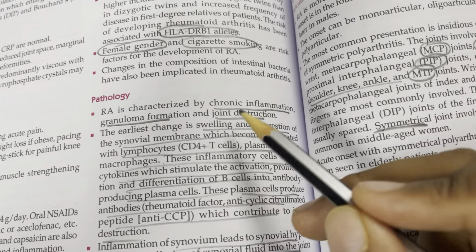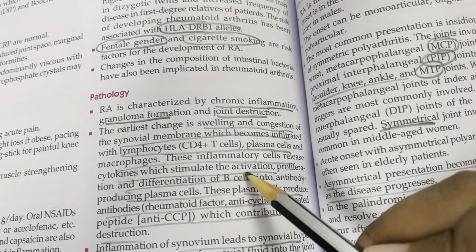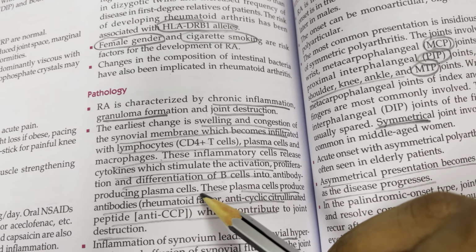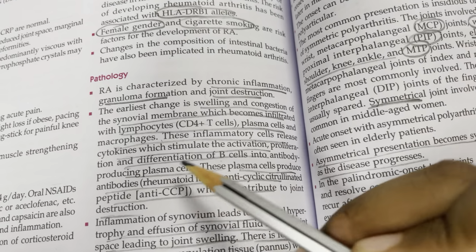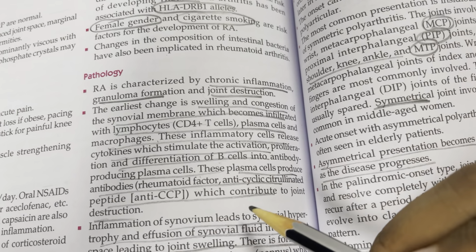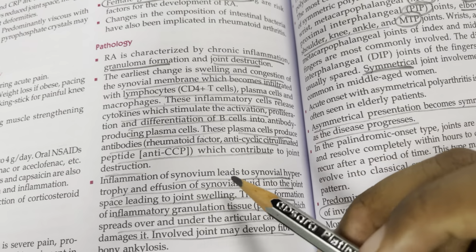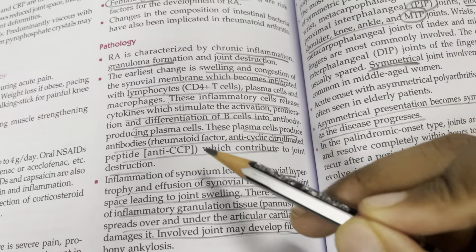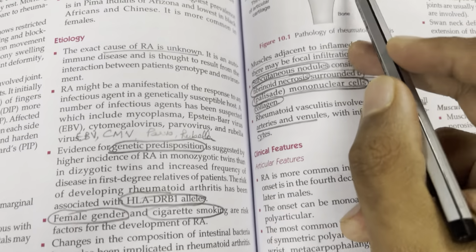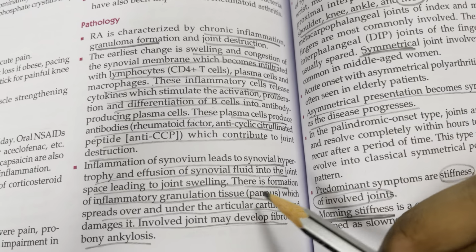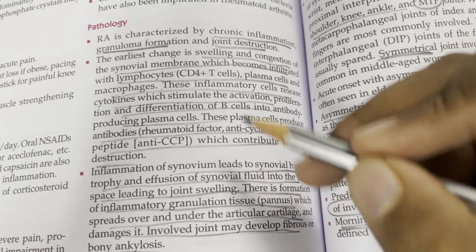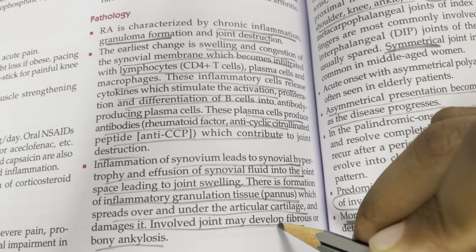These inflammatory cells in the synovial membrane release cytokines. This causes differentiation of B cells into antibody-producing plasma cells. These plasma cells produce your classical RA factor and anti-CCP, and they contribute to joint destruction. Because of the inflammation of the synovium, there is synovial hypertrophy and effusion of synovial fluid into the joint space. This causes joint swelling. There is formation of pannus, which spreads over and under the articular cartilage and damages it.